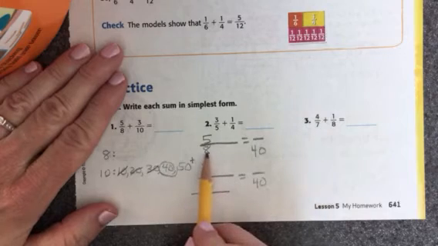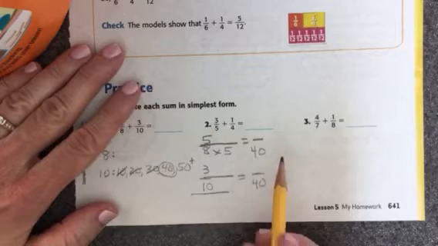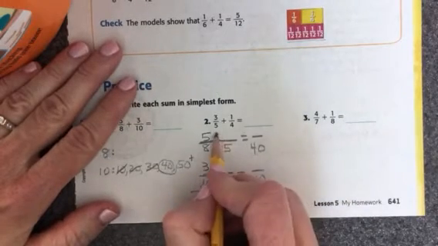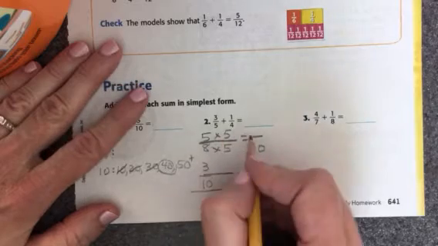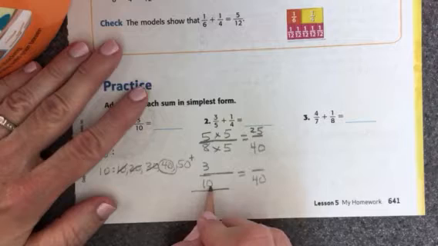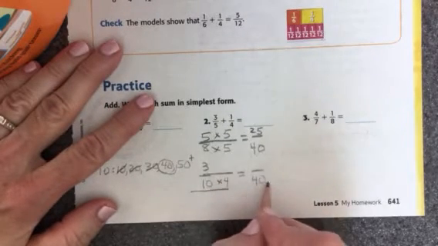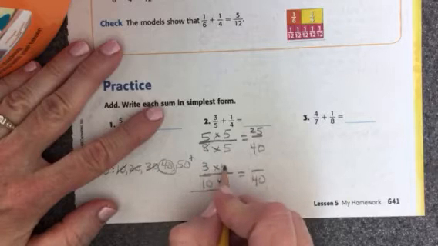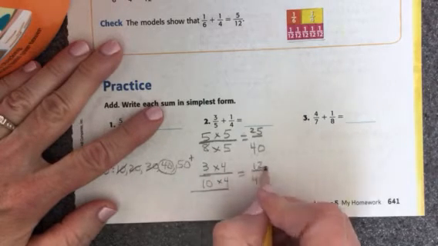What do I do with 8 to get to 40? Well, I do 8 times 5. Since I times by 5 on the bottom, I'm also going to times by 5 on the top. 5 times 5 is 25. And for 10, I'm going to times by 4 to get to 40, so I will times by 4 up here on the top. 3 times 4 is 12.